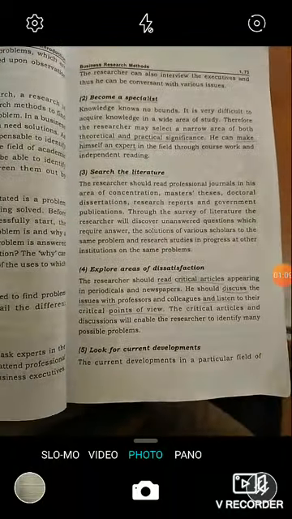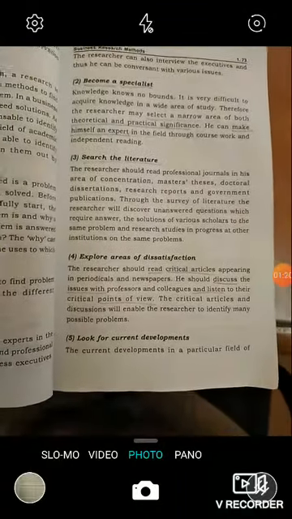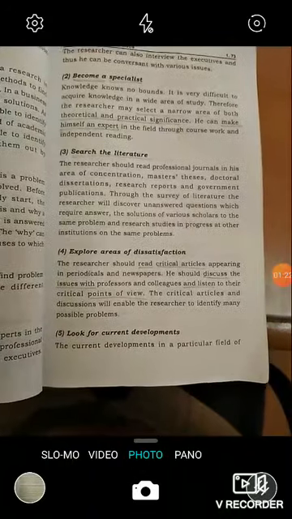So these research questions can be identified through so many sources. You can ask experts, you can become a specialist, or you can refer to a literature review, or the areas which are dry or unsolved, that area you can take as a research question or research problem.